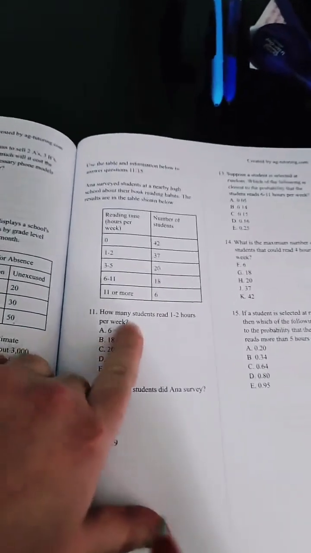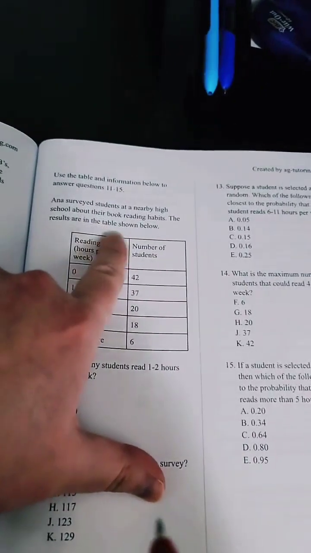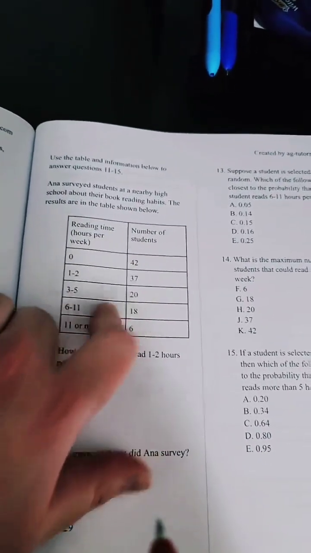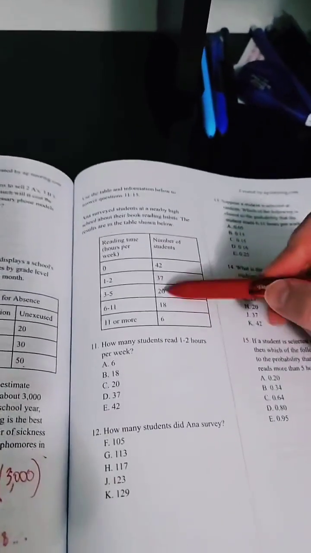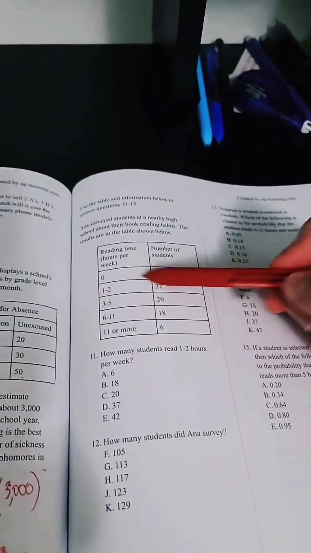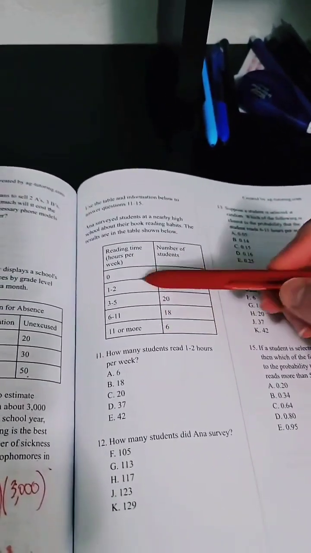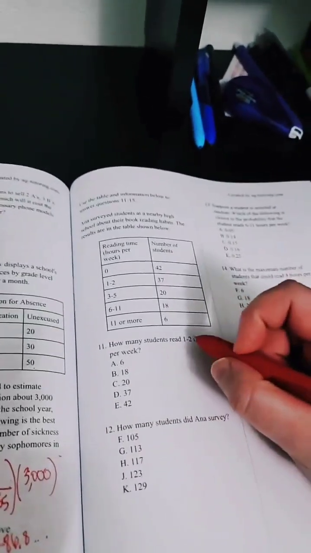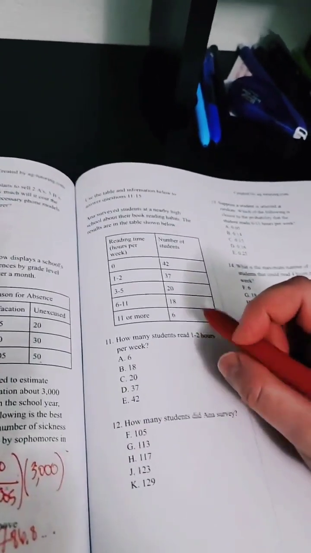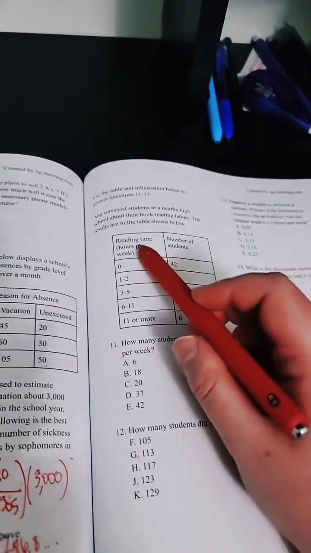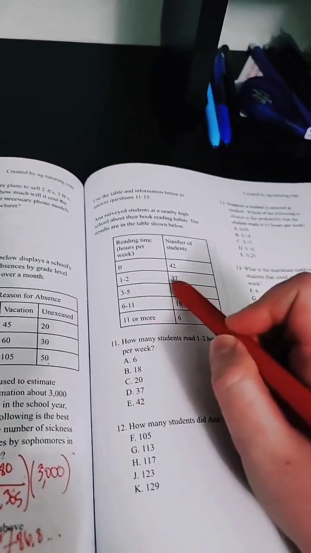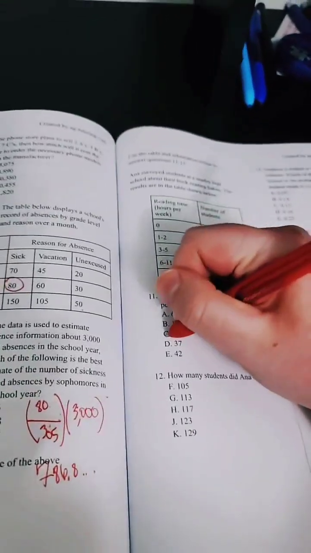So let's go to number 11. Number 11 says, how many students read 1 to 2 hours per week? Okay, and it says, Anna surveyed students at a nearby high school about their book reading habits. So we have the results here. This column is the number of students that are reading for each of these categories of hours per week. So how many students read 1 to 2 hours per week? Well, let's find 1 to 2 hours per week. How many students? That would be 37, so it would be D.